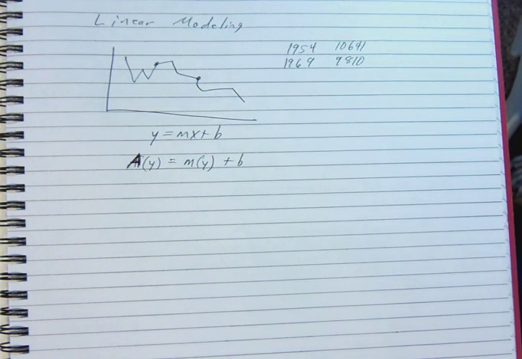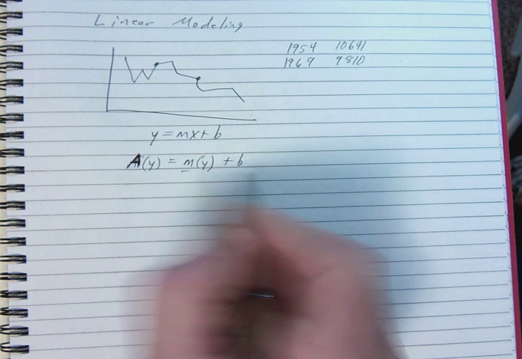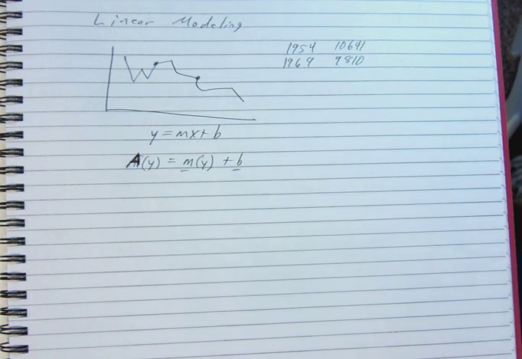Okay, so that would be like a function notation for it. But we have to complete the assignment, so what we have to do is find out what is m and what is b. Now you've done this in various problems before, it's just we never use such large numbers in the past when doing this.